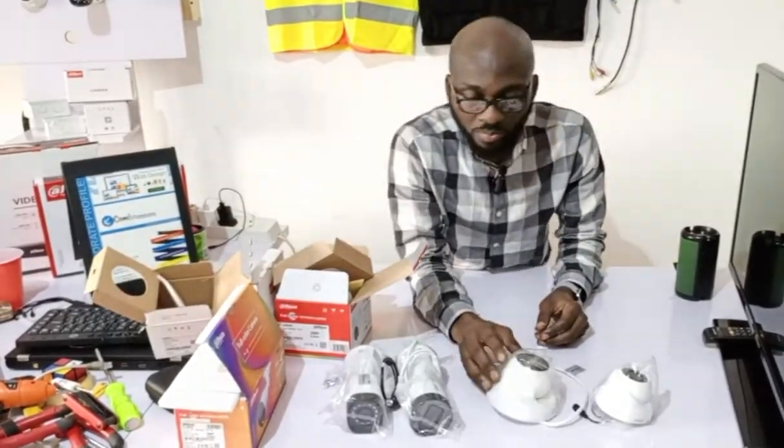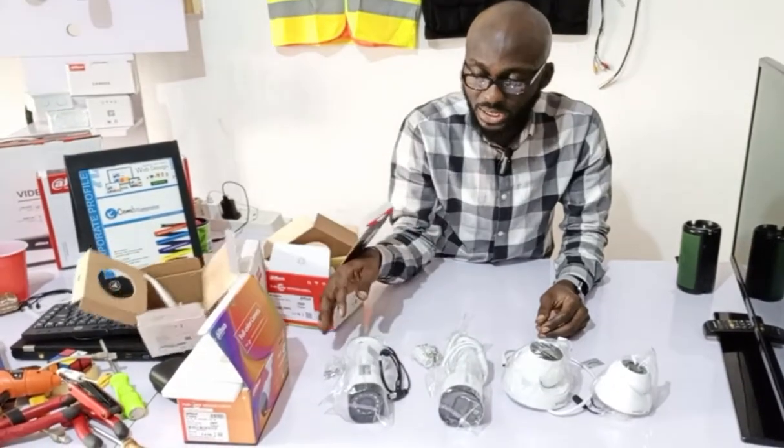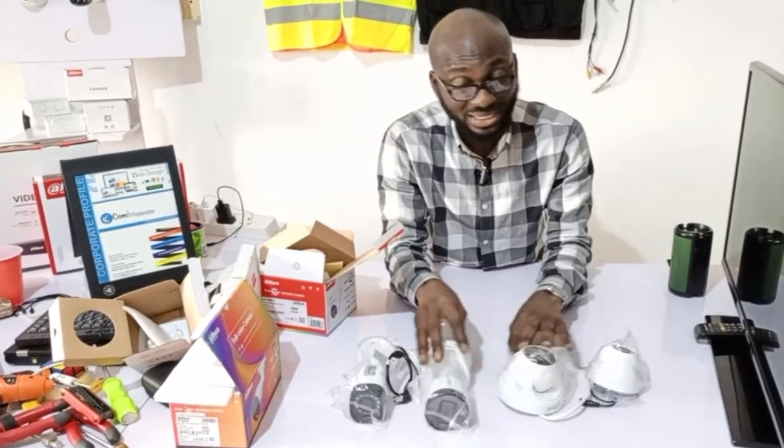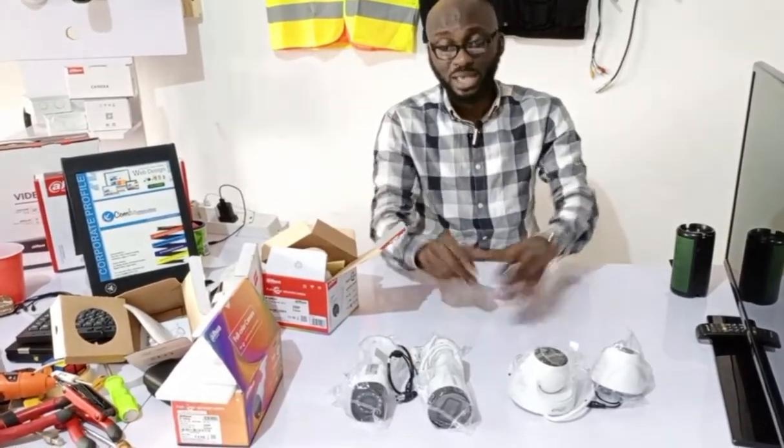So I will be explaining the differences between the two, the types and styles of camera that we have here.